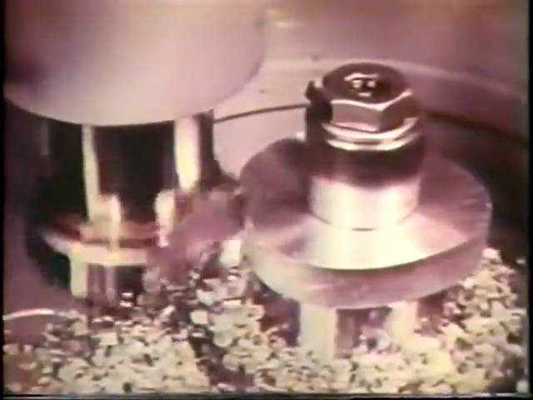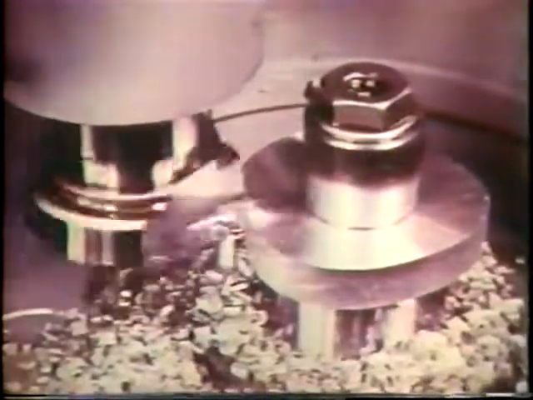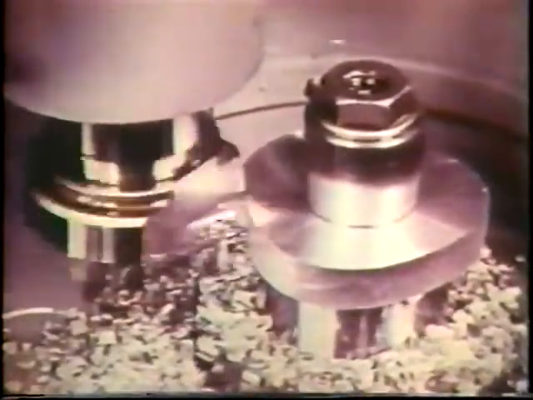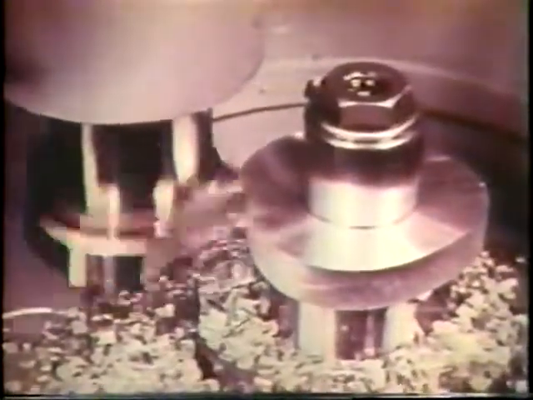We now apply the same generating principle to the cutting of a tri-lobe cam. Generating is here applied to the cutting of an external spur gear. A cutter in the form of a gear with relieved cutting edges is reciprocated as it rotates in harmony with the work.